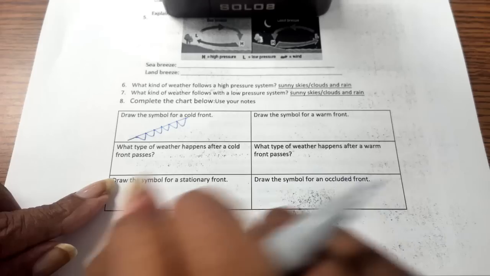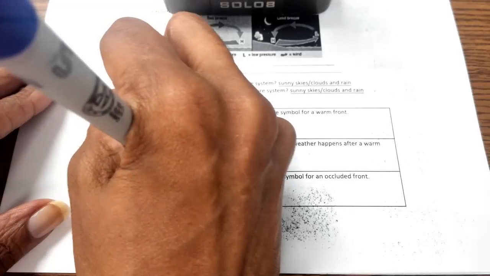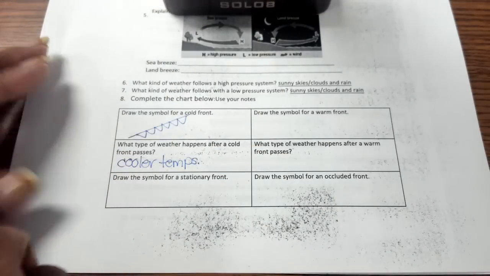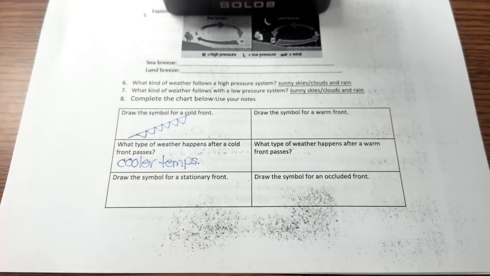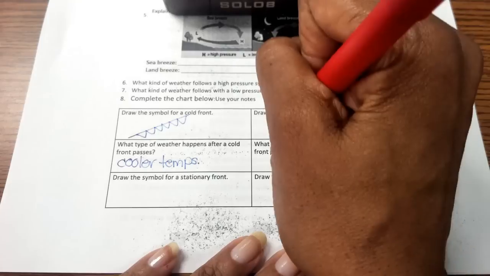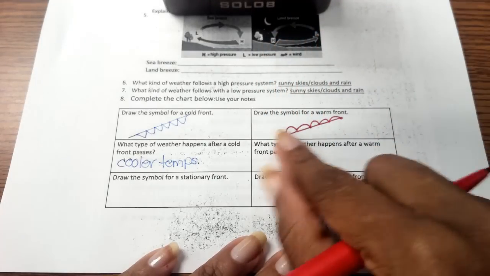Okay. All right. So what happens after a cold front passes? You get cooler temperatures. So I'm going to write cooler temps. And remember that the cold front is blue. All right. Next one is a warm front. Warm fronts are red with these little half circles.